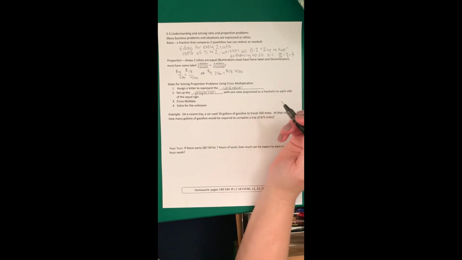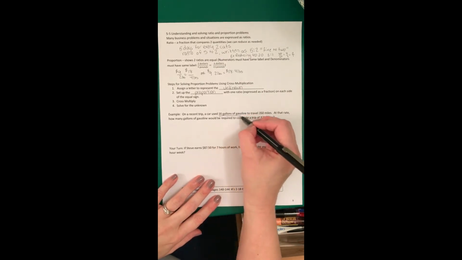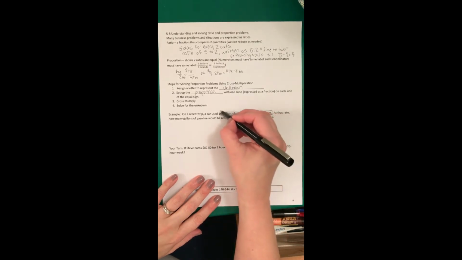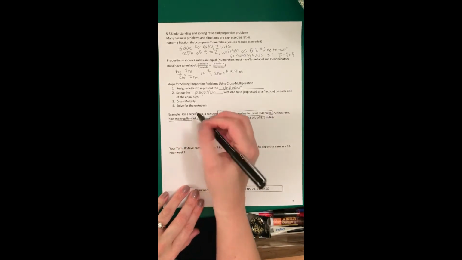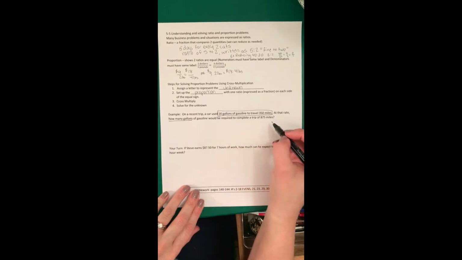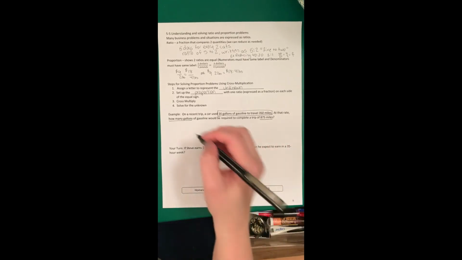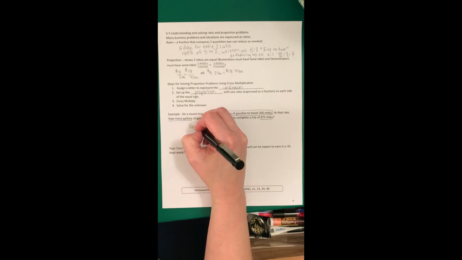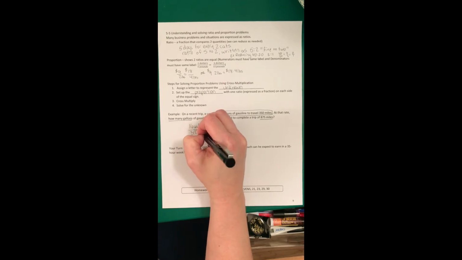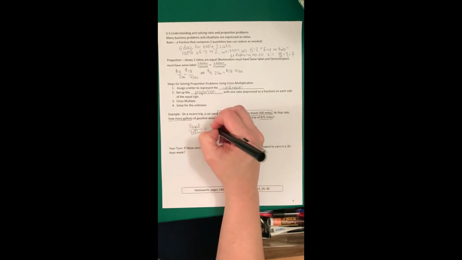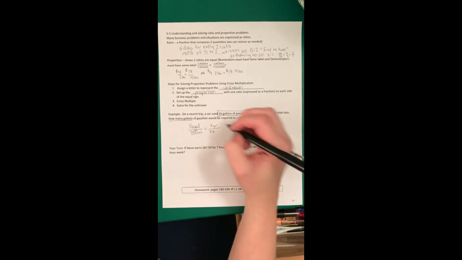On a recent trip, a car used 16 gallons of gasoline to travel 350 miles. So 16 gallons goes with 350 miles. At that rate, how many gallons of gasoline would be required to complete a trip of 875 miles? So we are going to set this up. 16 gallons to 350 miles equals how many gallons for 875 miles?